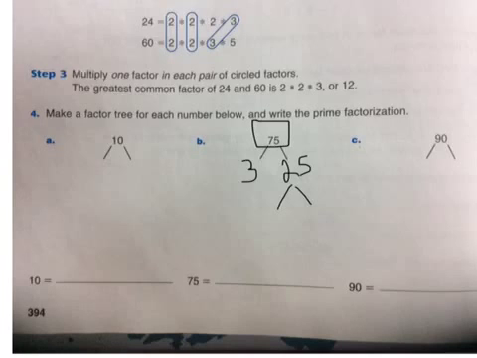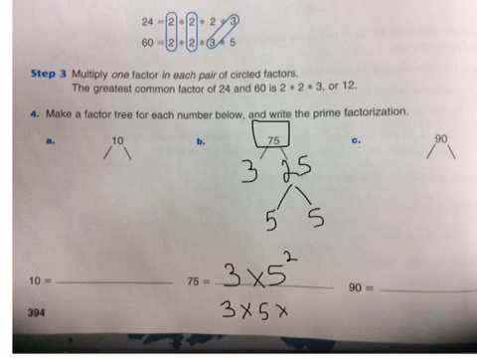It is divisible by 5. I can have 5 and 5. And there we go, 5 times 5 is 25. So I would write it down here as 3 times 5 squared. Some of you might prefer to write it as 3 times 5 times 5. But why do it like this when you know this means the same and you write less?